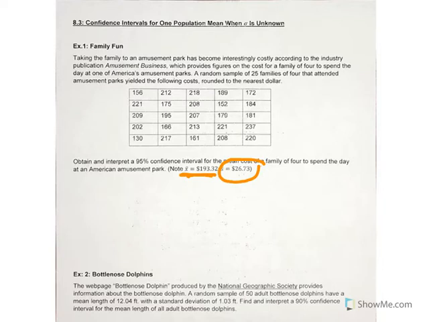So with you seeing that little s, that means the sample standard deviation. That's what that little s means, sample standard deviation. So, here we go.